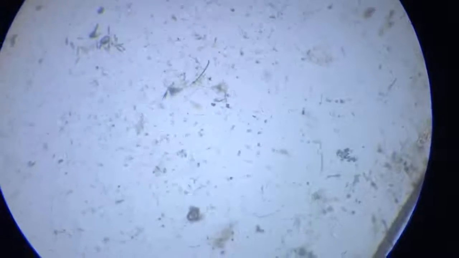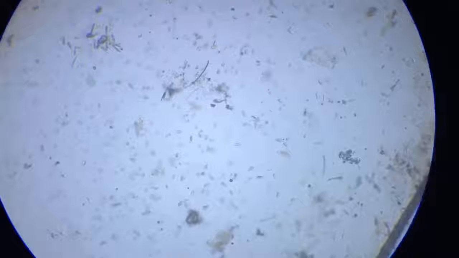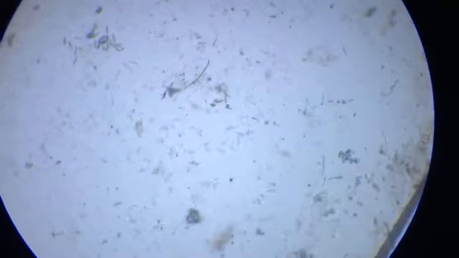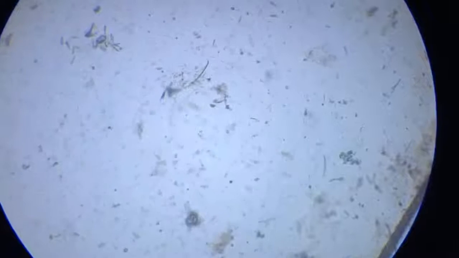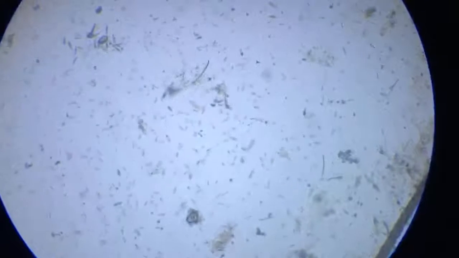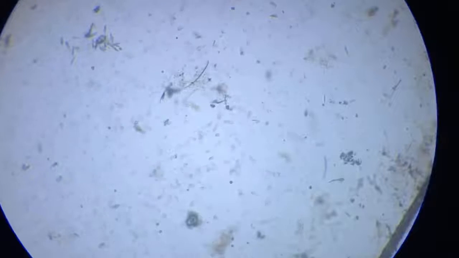In today's Sunday microscopy, I was just observing my water sample and I noticed that there was a mosquito which was dead and floating on that water sample. So I decided to put it under observation and I found some interesting events happening there.